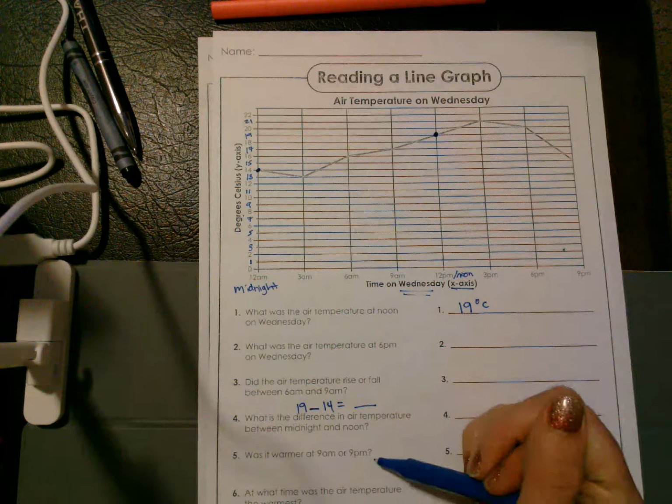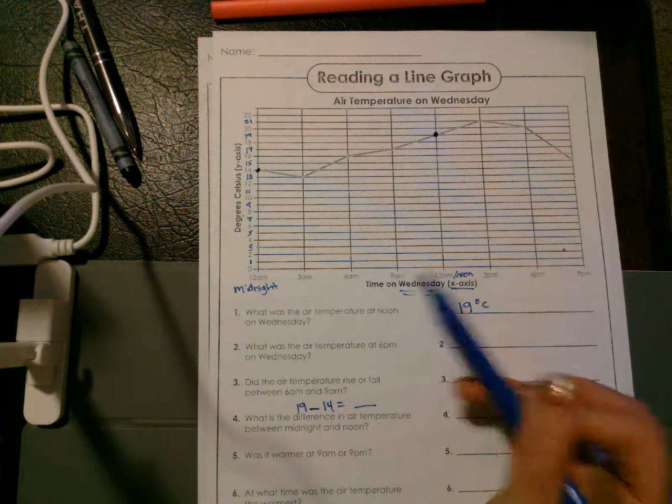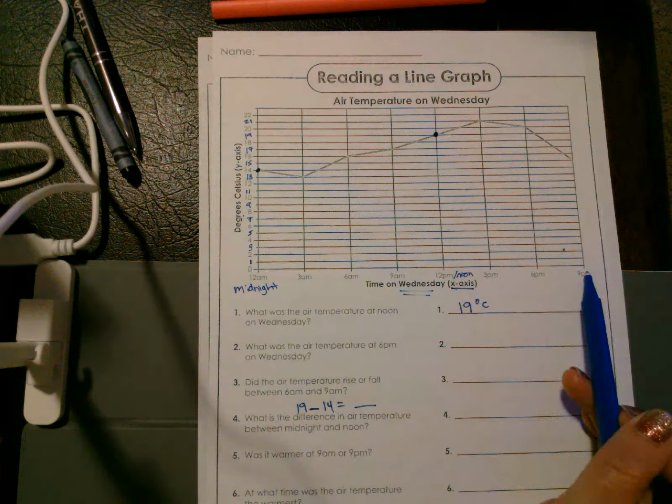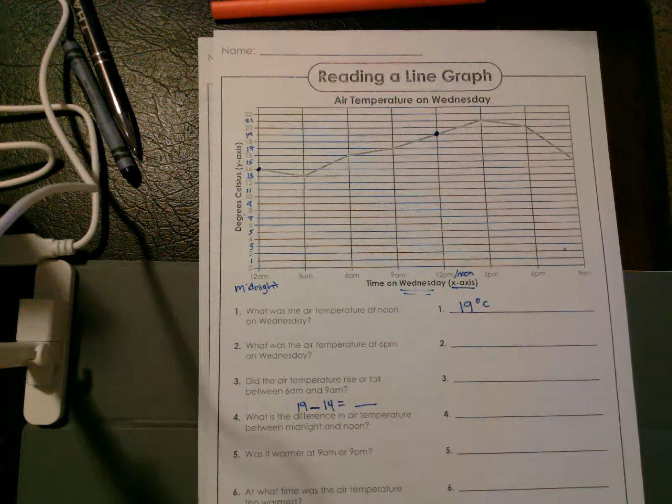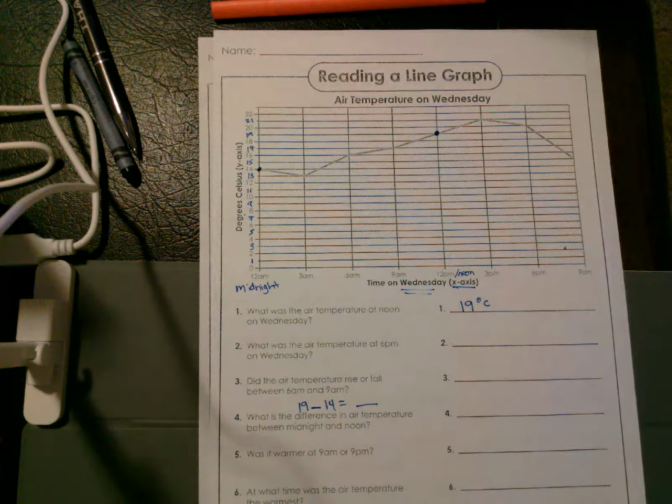Then, was it warmer at 9 a.m. or 9 p.m.? So which of those were warmer? At what time was the air temperature the warmest? So when was it the hottest part of the day? When did it peak and then start going back down? And what was that time? And then number 7, is this more likely to be a line graph showing air temperatures in Canada or Mexico?